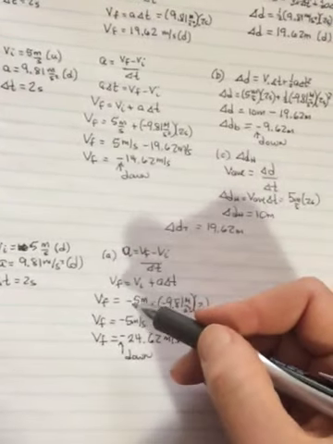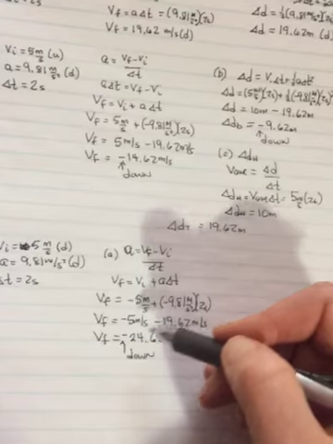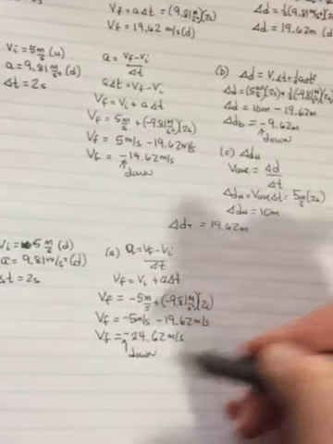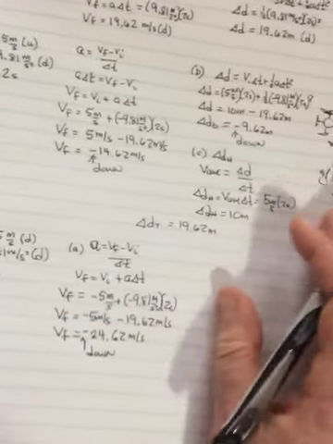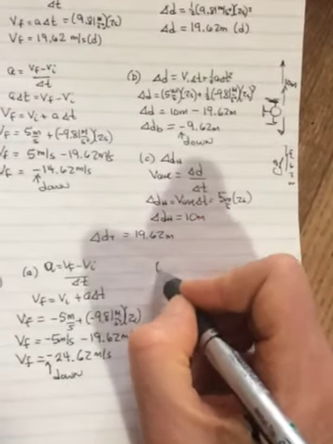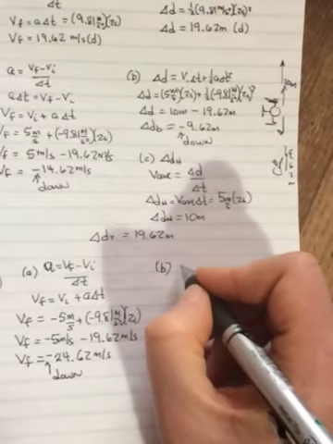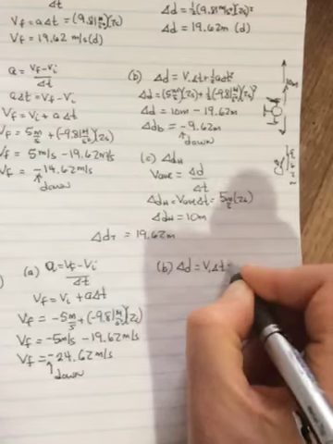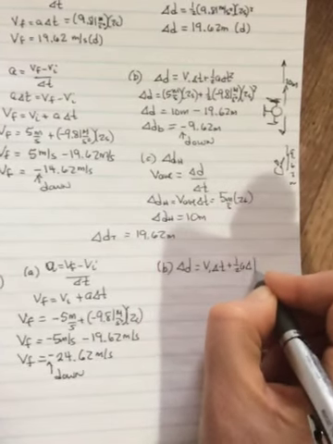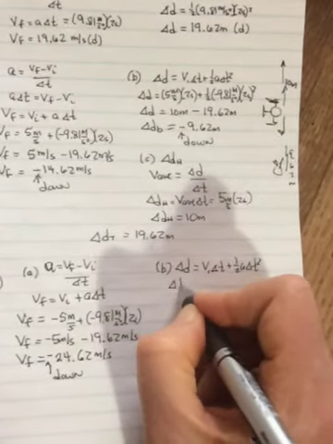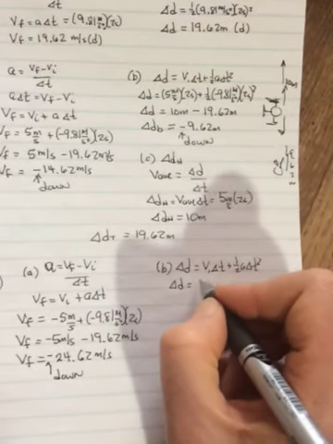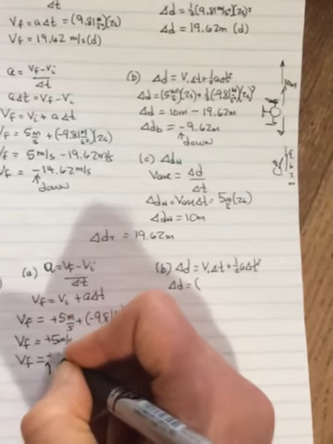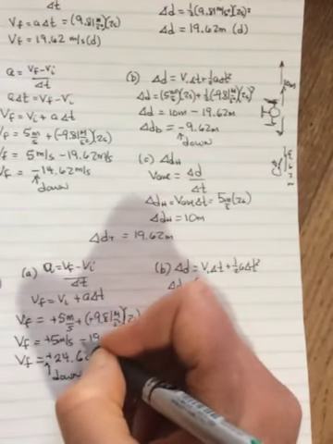If I had called down positive, this would have been positive, this would have been positive, my answer would have worked out to be positive, and I would have said, oh, it's down because I called down positive. Okay, part B, same as before, wants to know how far did the bag fall. So delta D is equal to VI delta T plus 1/2 A delta T squared. So delta D is equal to, maybe I'll switch back to positives now. I just wanted to show you, so just so as not to confuse you.